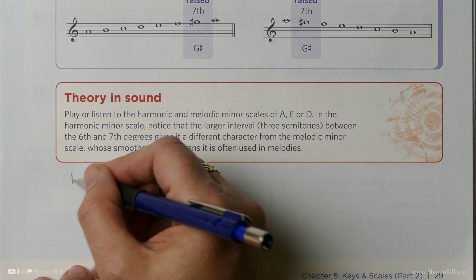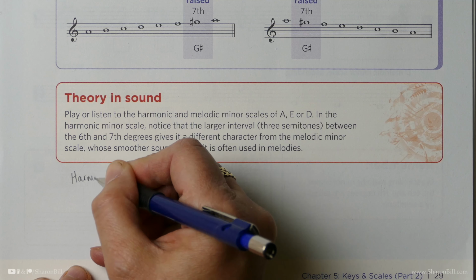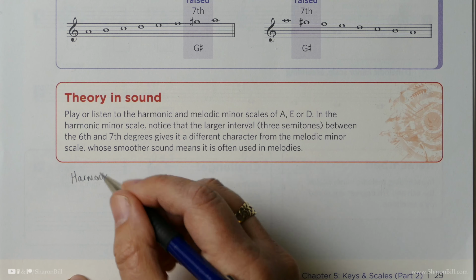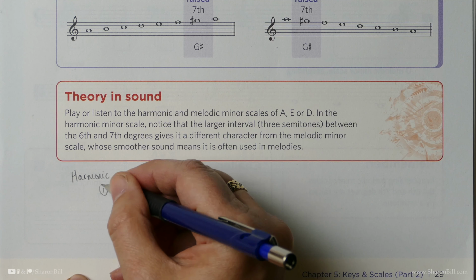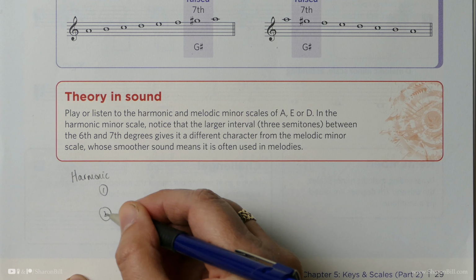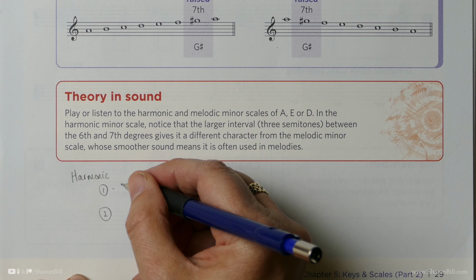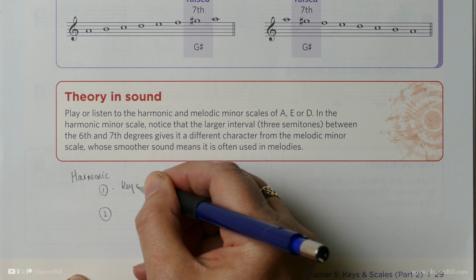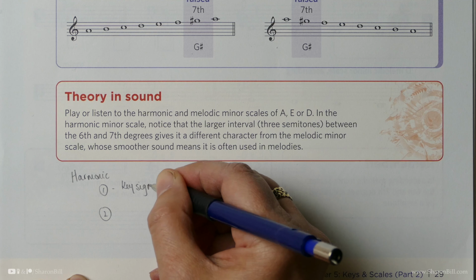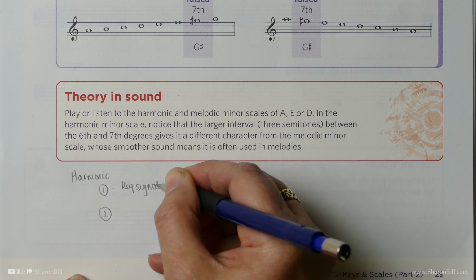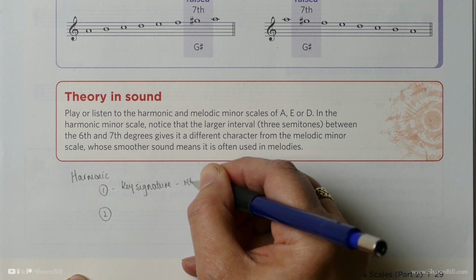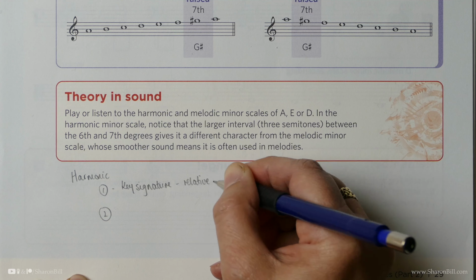So the harmonic minor has two stages. Stage 1 is we need to bear in mind the key signature of the relative major key.